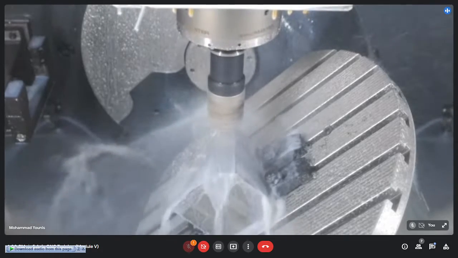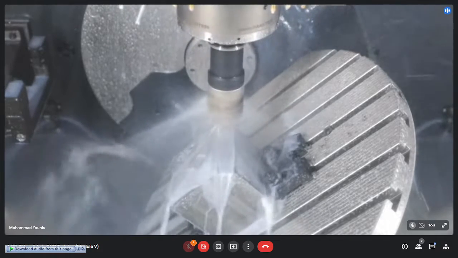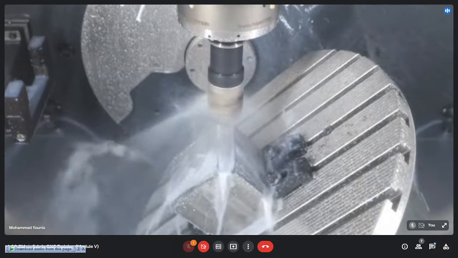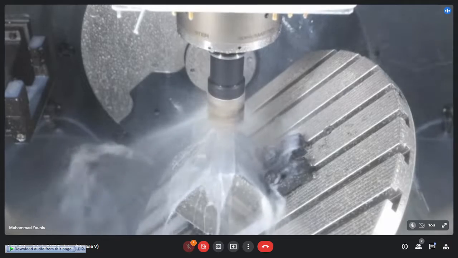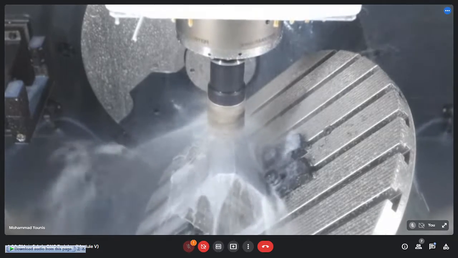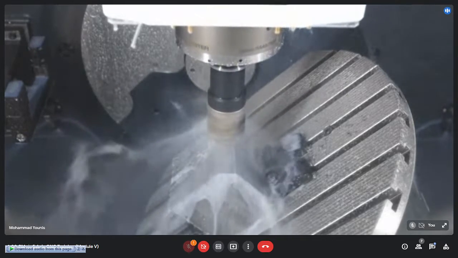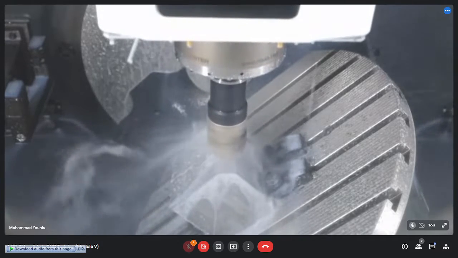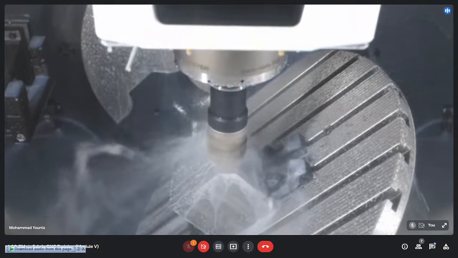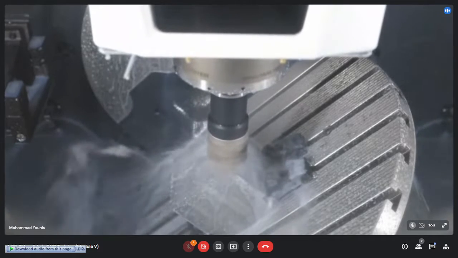We have just loaded the component, keeping the face parallel to the work table, the top and the bottom face. But this angle is provided by the machine, and for sure this will be accurate.